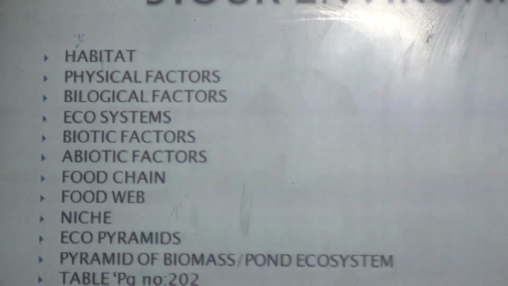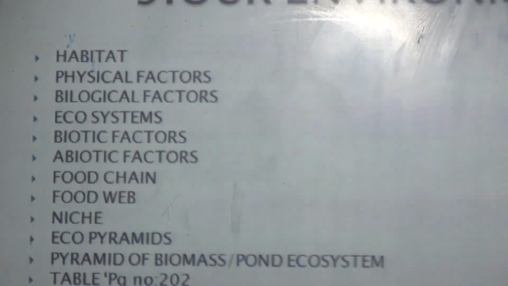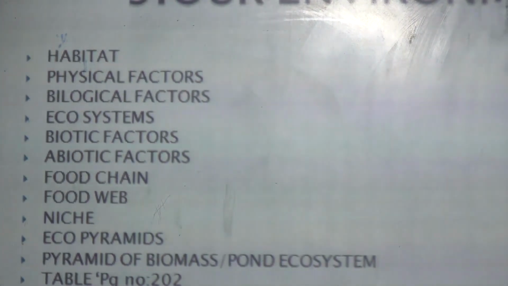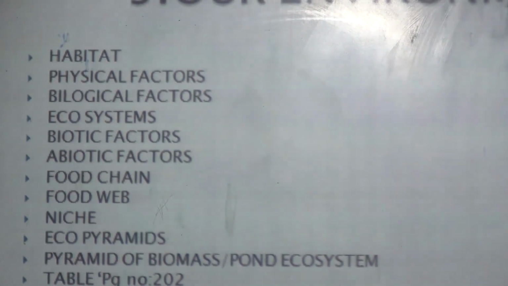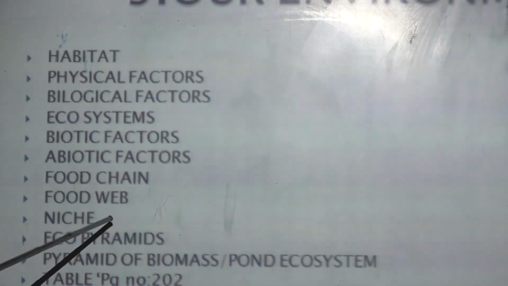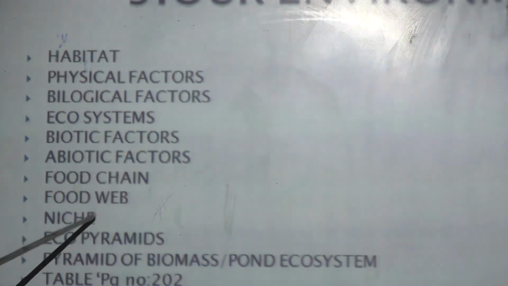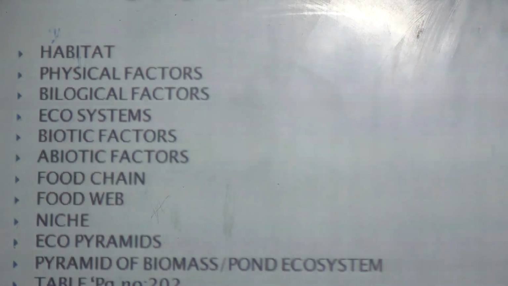Position, that is. For example, grasshopper and rabbit, and you have tiger. 4 organisms are there in one chain only. What is the position of rabbit? Definitely you have to say it is a primary consumer, or you can say herbivore. So rabbit is a herbivore and its place in the food chain is primary consumer. That is the niche of the rabbit, like that you have to say.